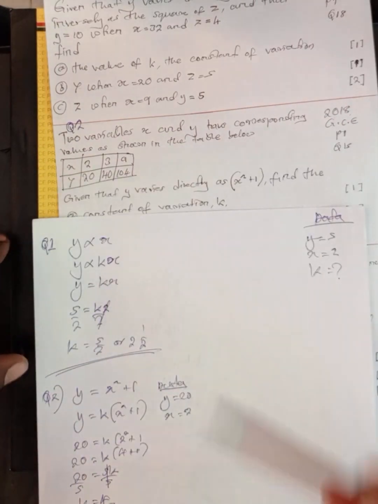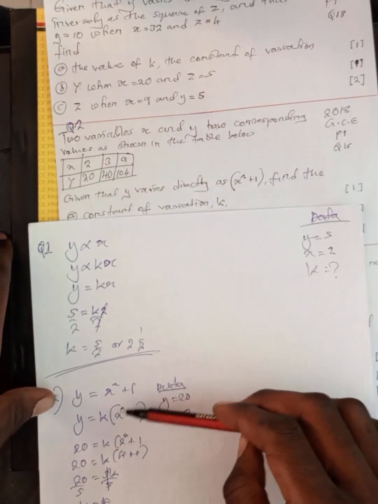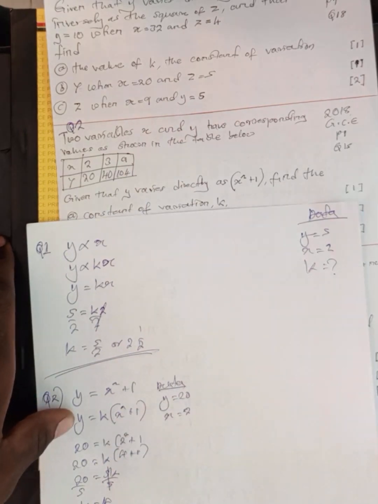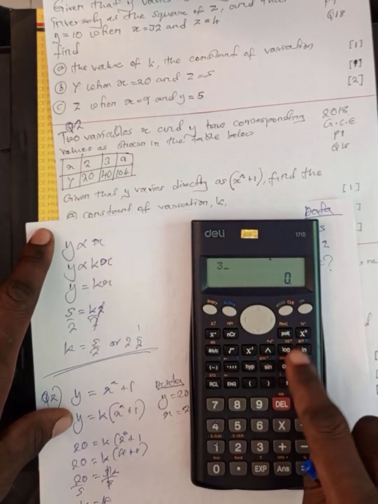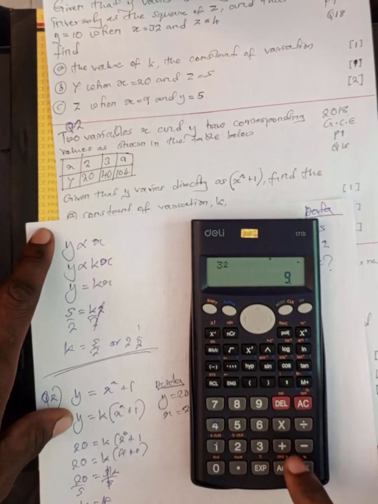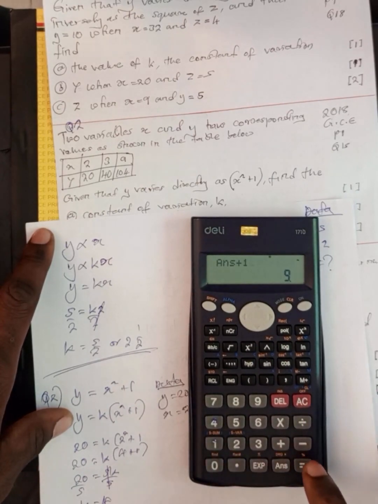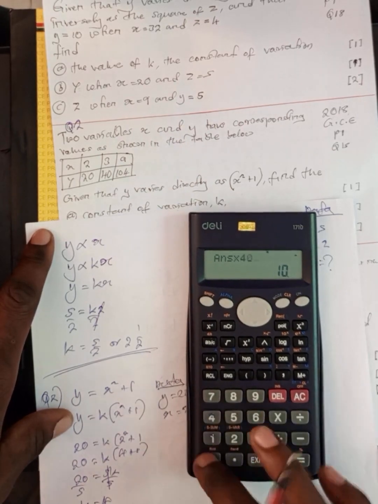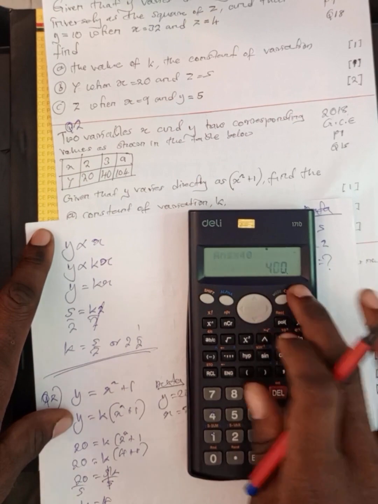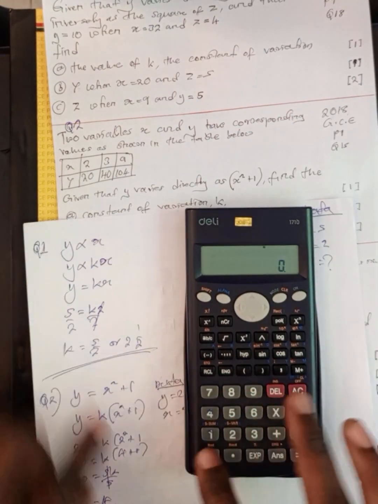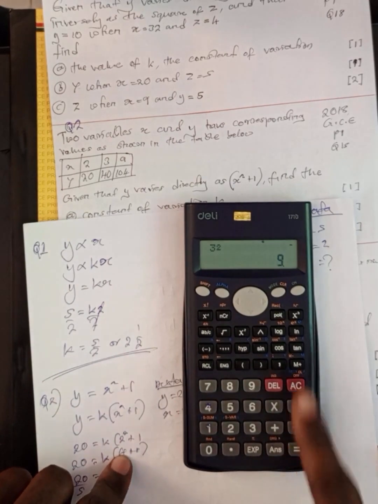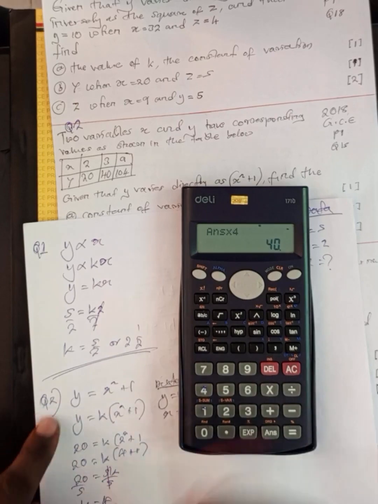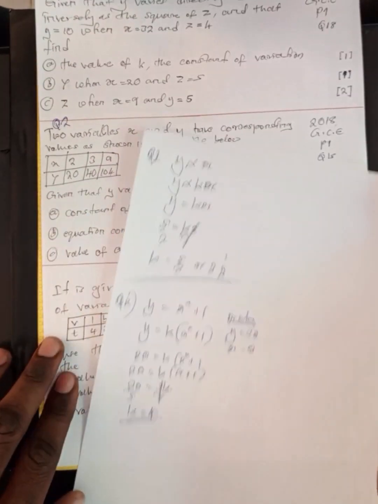So if you replace x with 3 here, you need to get 40 here. Let's prove that. 3 squared. In step 1 we don't need calculators, but for the sake of time, this is the reason why I'm using a calculator. 3 squared is 9, then plus 1, then times 4. We have 40. So this is our correct formula.